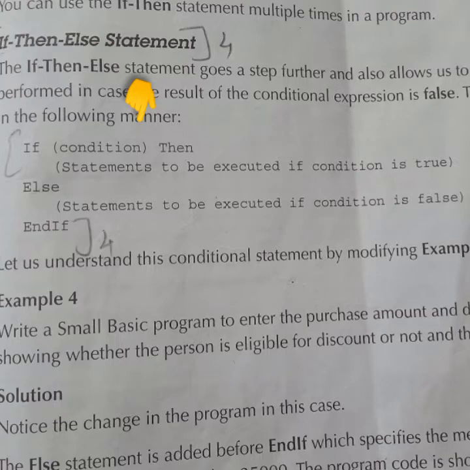If the condition is true only, the next statement will be executed, or else it executes the statements I mentioned after else. Then it comes to the end if statement. So let's see one example program, then only we can easily understand the difference between the if then statement and the if then else statement.